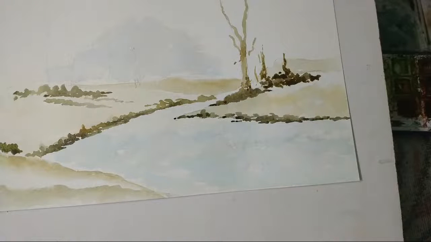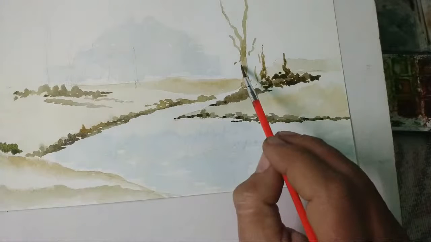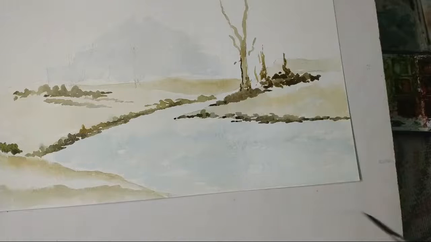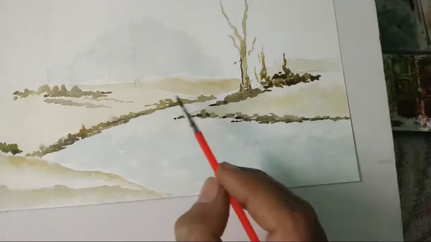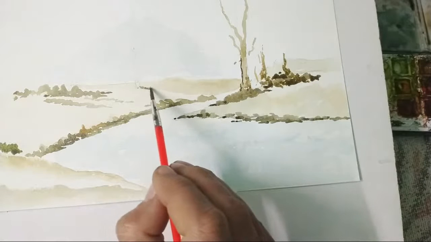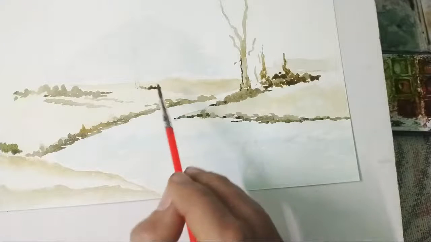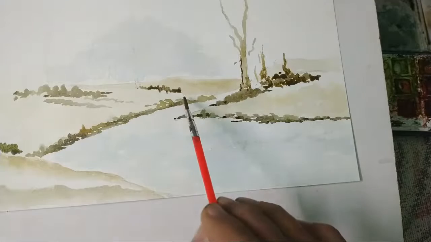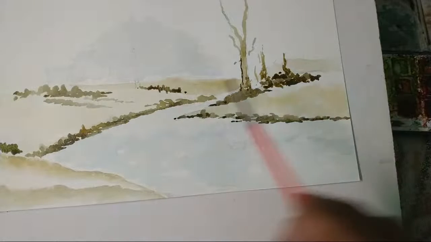Toward the lower side there is a shadow also. So first I am applying a layer, after that I will be giving some detail. Now this is another slope which is far away, so here the effect will be soft.